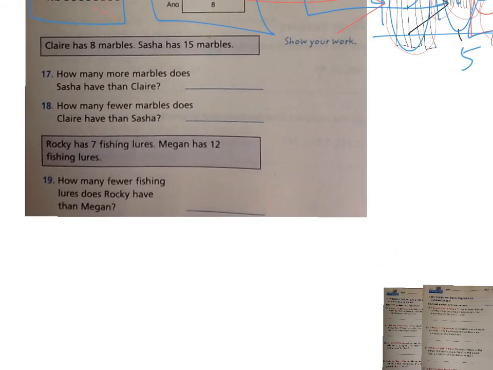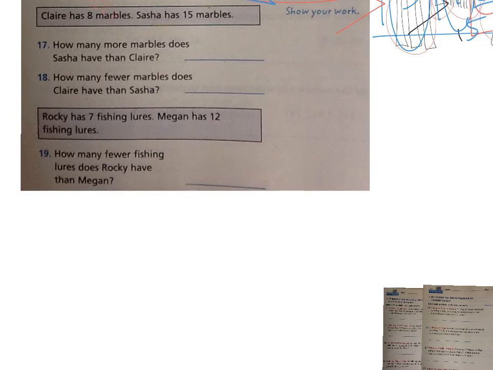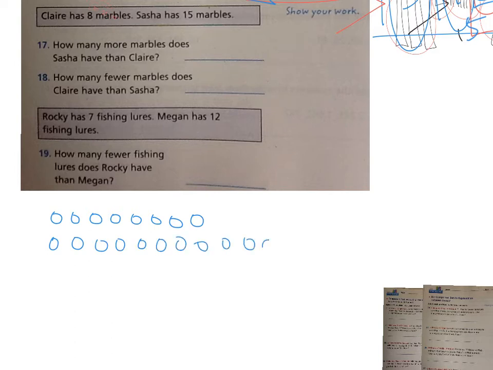Alright, so the next one here, Claire has 8 marbles. Sasha has 15 marbles. How many more marbles does Sasha have than Claire? Well, if you have to draw it out again, comparison drawing, we do 1, 2, 3, 4, 5, 6, 7, 8 marbles for Claire, and then 1 through 15 for Sasha.